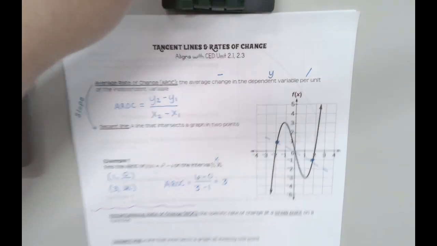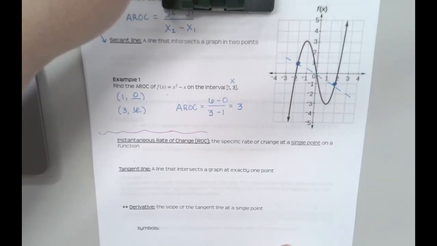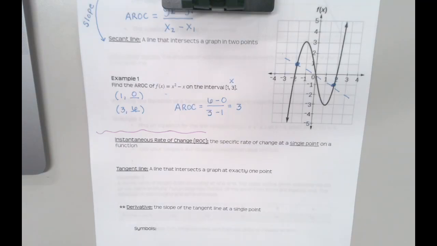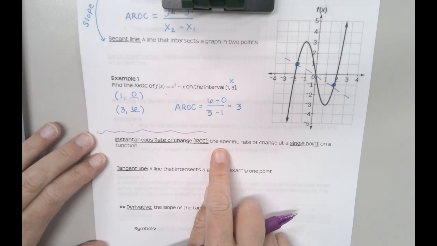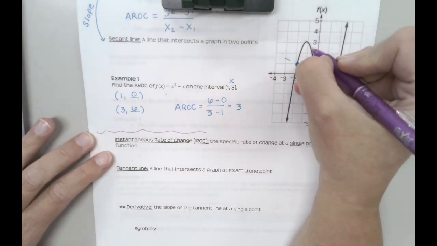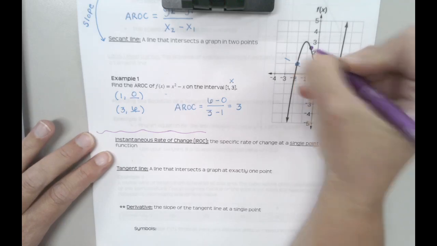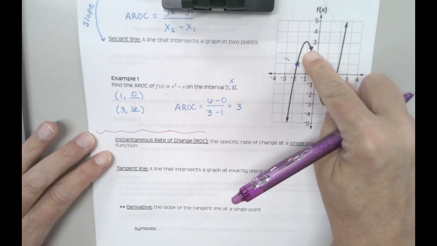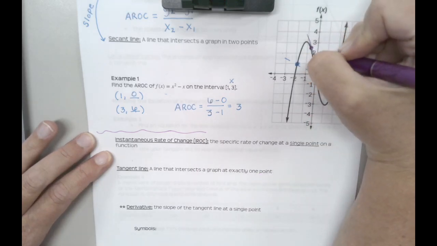Calculus is concerned with what's called the instantaneous rate of change. We don't want to know what's happening on average. We want to know how things are changing right at one particular point. Okay? So the specific rate of change at a single point on a function. So I want to be able to look at this point right here and say, how fast are things changing at that particular moment? And for that, I'm going to use what's called a tangent line.